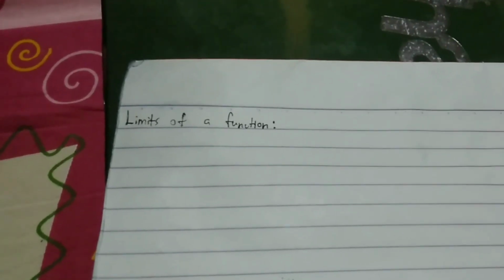Hey, good evening, guys. So, our topic for today is all about limits, and we're going to talk about limits of a function, properties of limits, then limits of a quotient. So, let's go. Limits of a function.